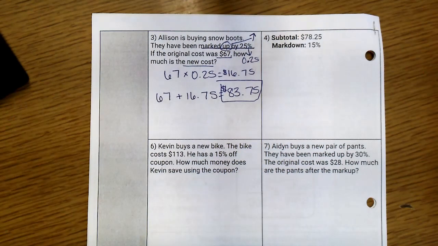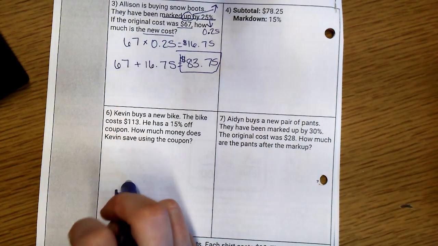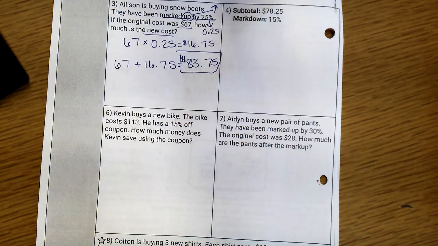Okay, I want you to pause the video now and try these next couple questions. 4, this should be 5, and then 6, or 4, 6, and 7. I messed up my numbering a little bit. So take a second and do those now. Pause the video.